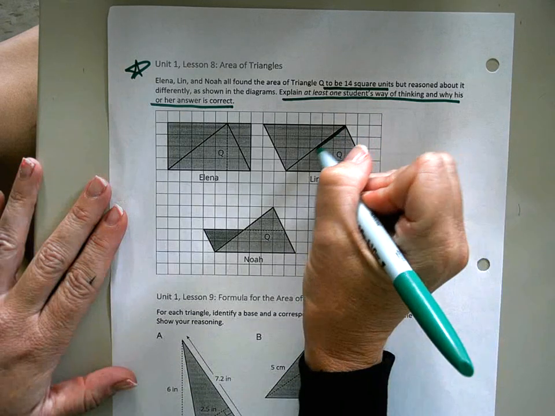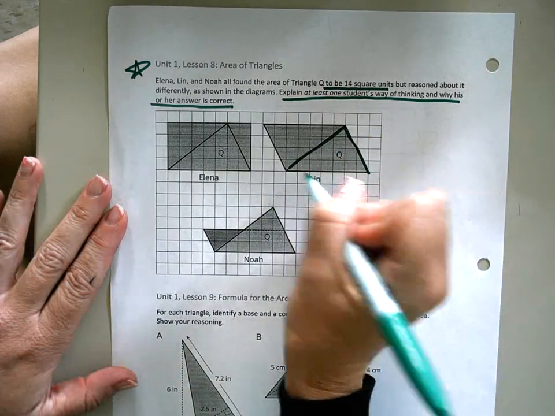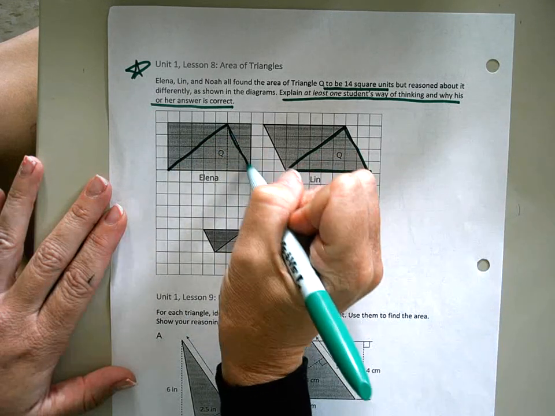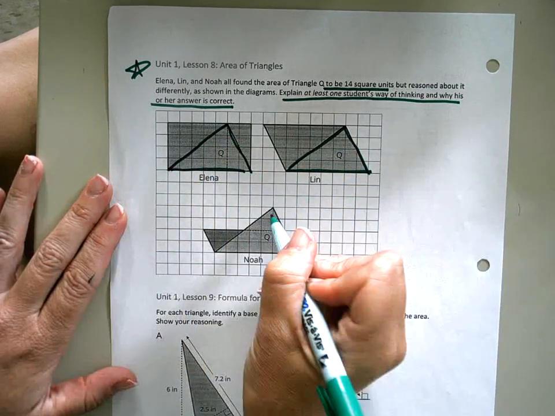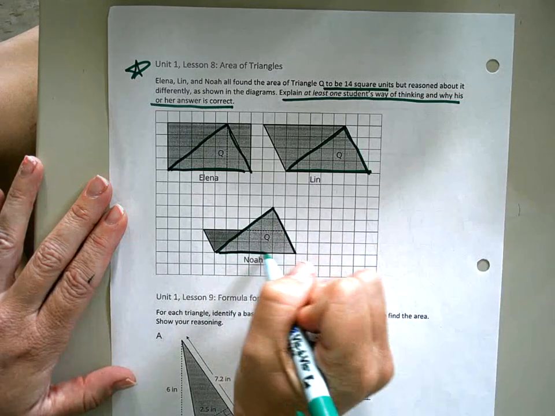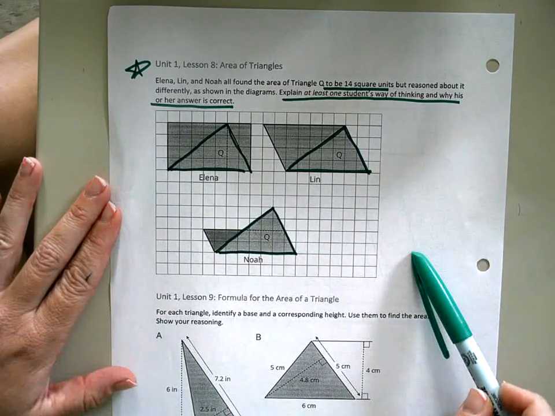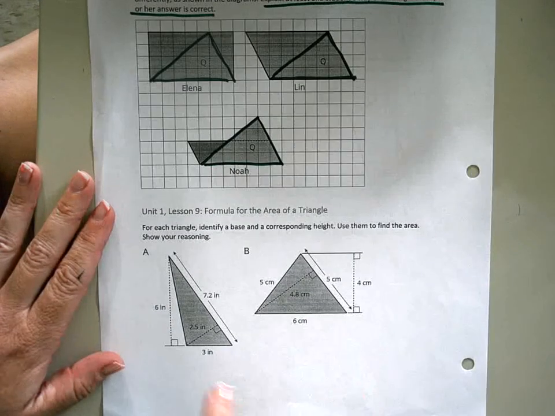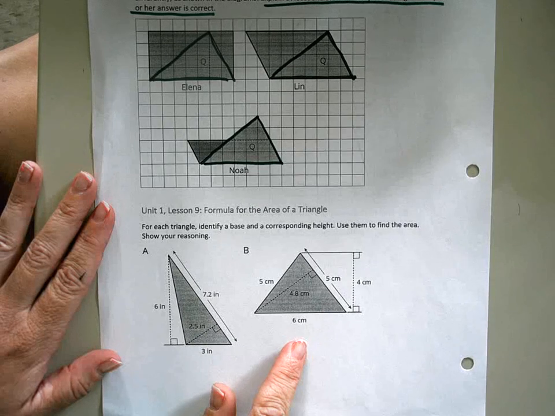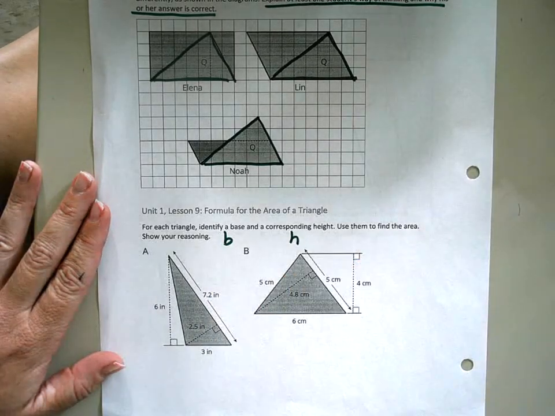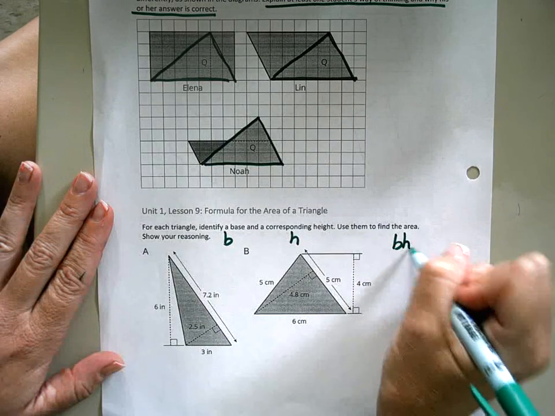So for all of them, this is the initial triangle, but they're all showing their answer in a different way. So you only have to pick one of them, but you do have to explain. So a little sentence with a little work shown would be fine. This question here is asking you for both of these to identify the base and the height, and then of course use them to find our formula.